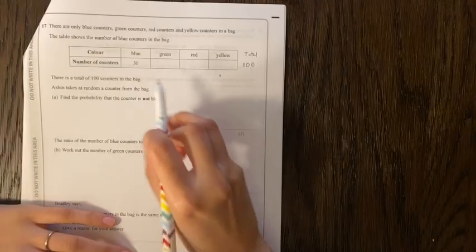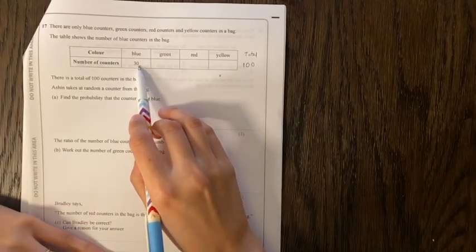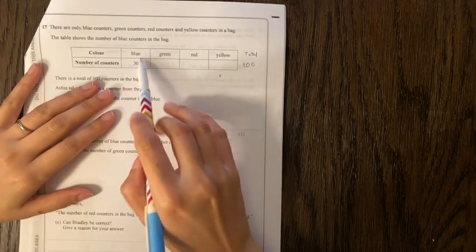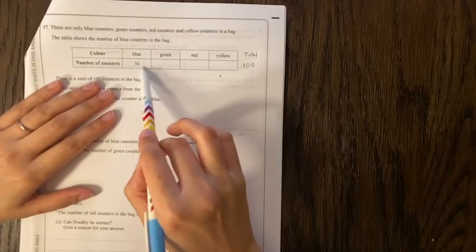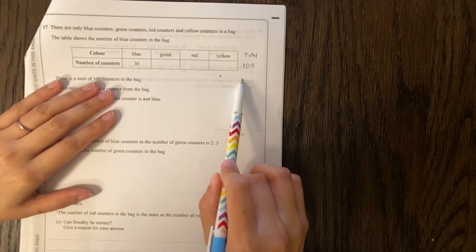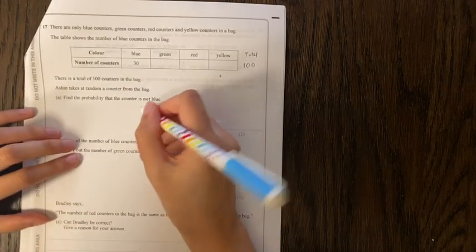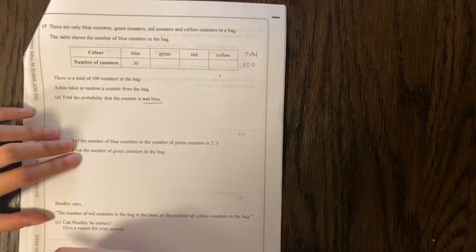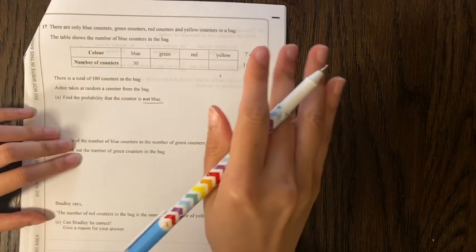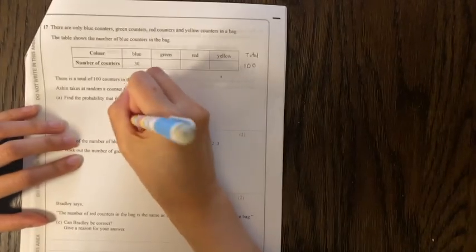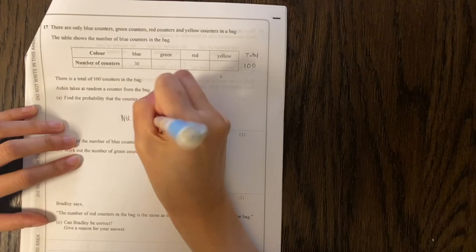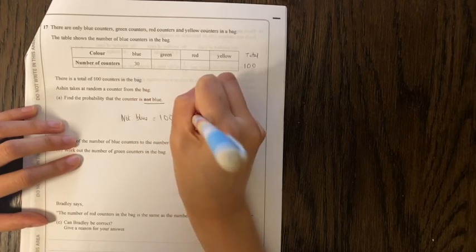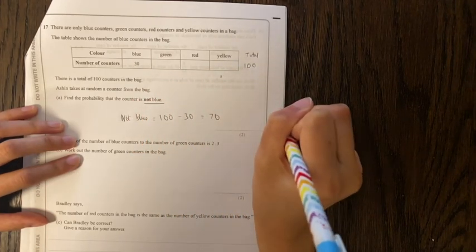So we have been given the probability that it is blue. Well, we've been given a way to find that out. We know that there's 30 that are blue out of 100. So the number for the ones that are not blue is the rest. So that is 100, take away 30, which is 70.